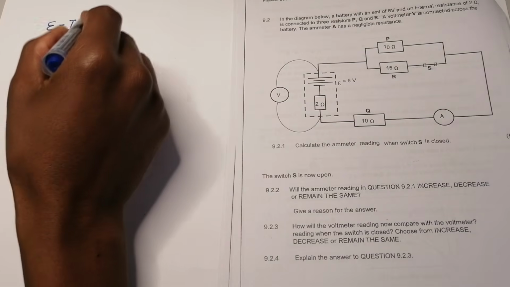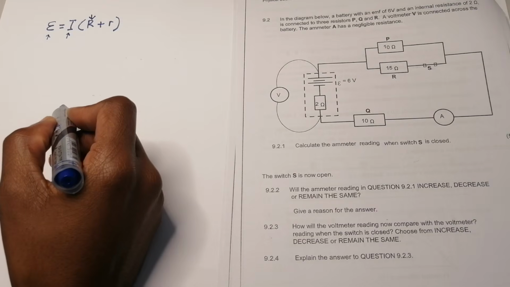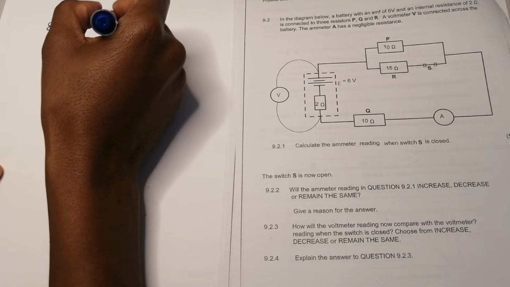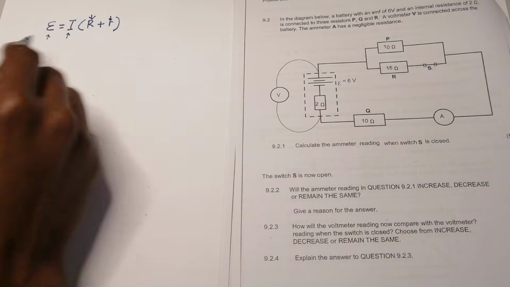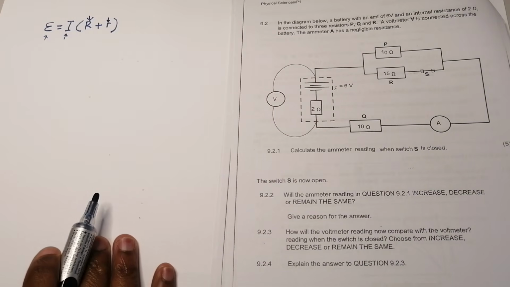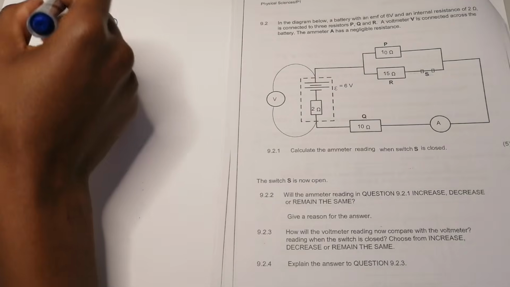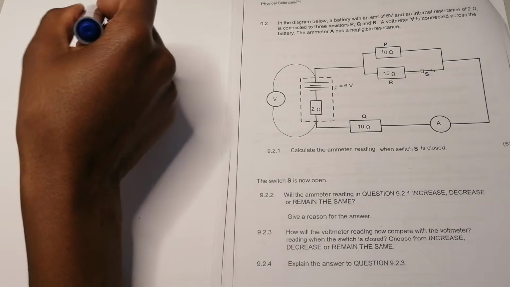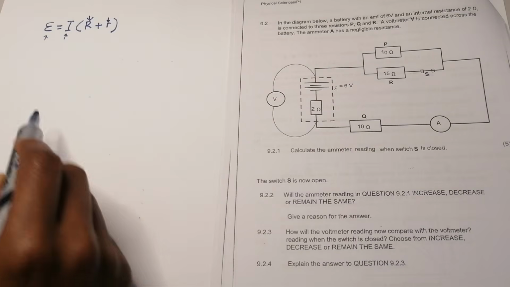And in this case, is it possible for us to get the external resistance? Absolutely. And we are also given the internal resistance. Okay, so definitely this is the way to go. I'm just going to go through that quickly. So first of all, because we want current, let's try to find out the value of our external resistance.